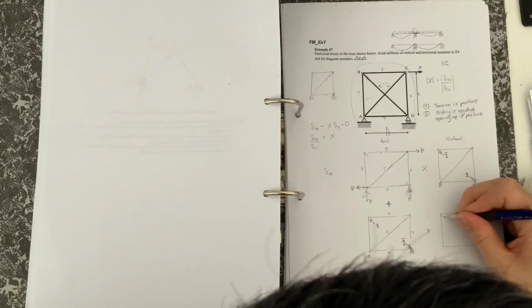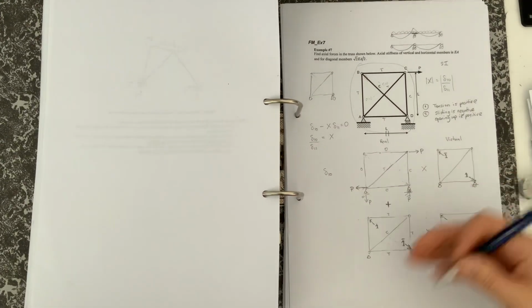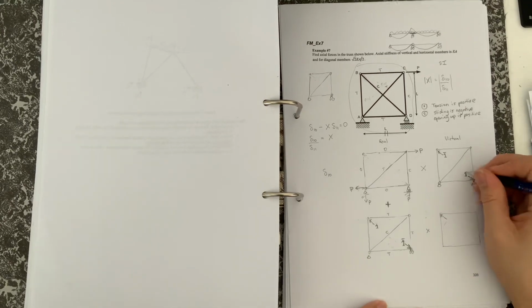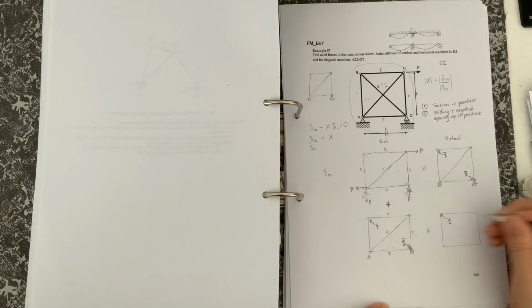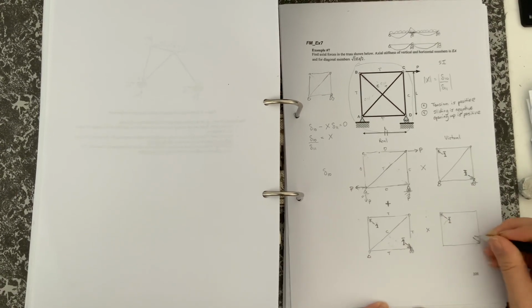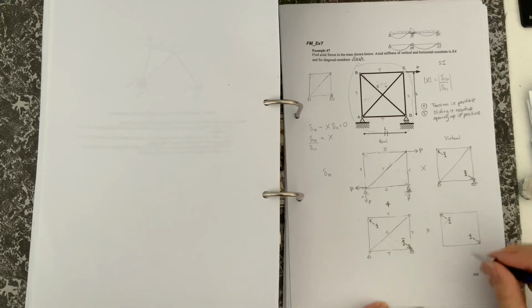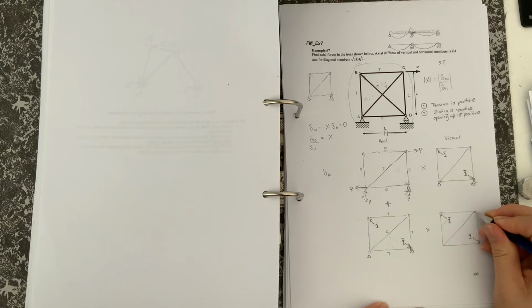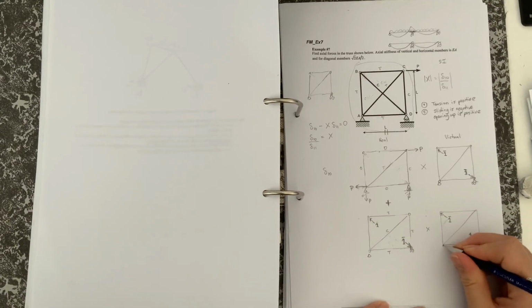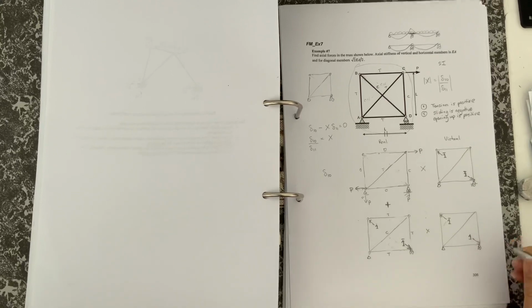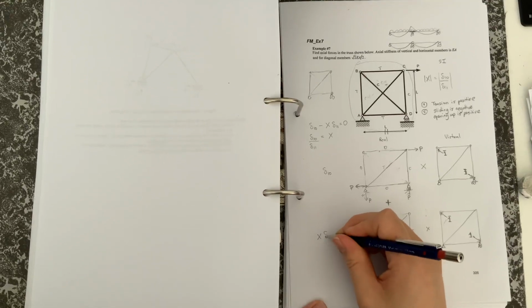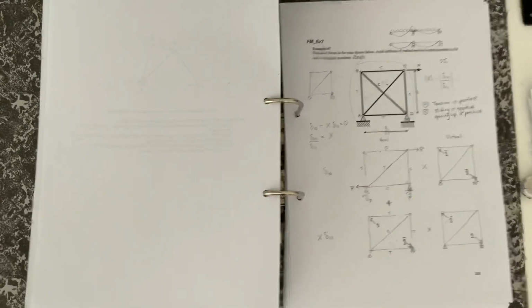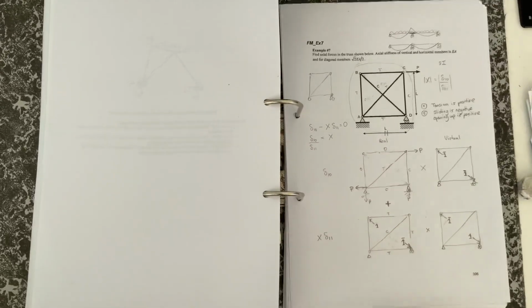So again, we stick this here, and then we put one bar here, and then we put one bar here, and then put the diagonal member here, and then put that as a pin, and then put that as a roller. Okay, so this is going to lead to x times delta 1,1. Then we've got enough information to work out what the x is just by dividing delta 1,0 by delta 1,1.